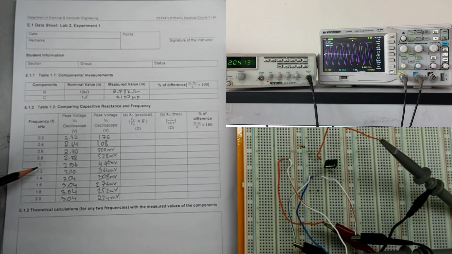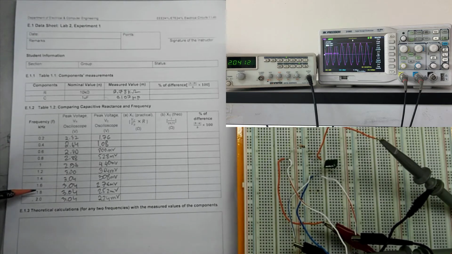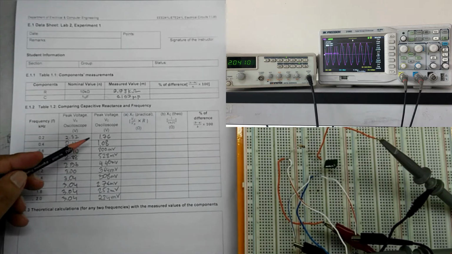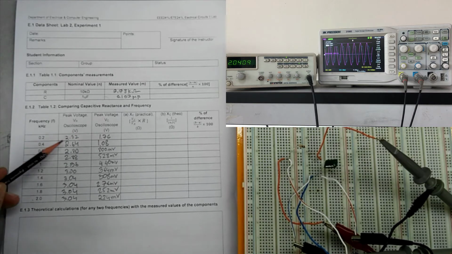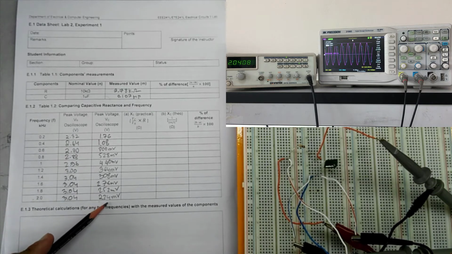So we see that, as expected, with increasing frequency, the reactance of the capacitor should decrease and the voltage drop should decrease accordingly, which we see in the trend in this table. We started at 1.76 volt at 200 hertz and ended at 224 millivolt at 2 kilohertz.